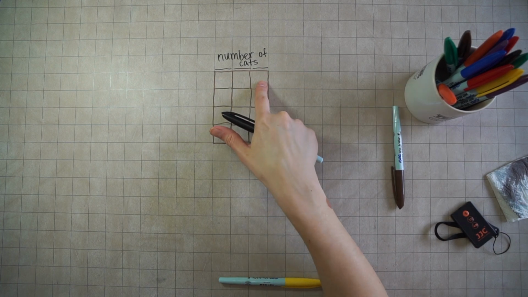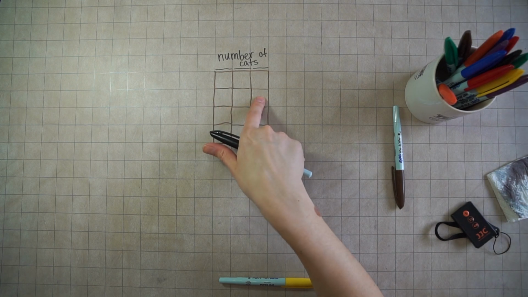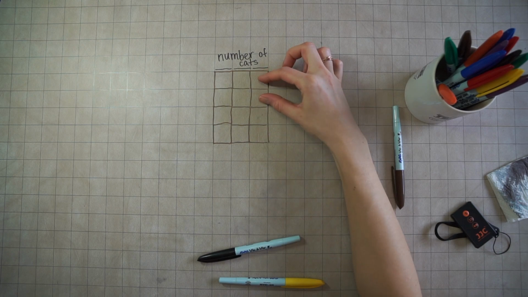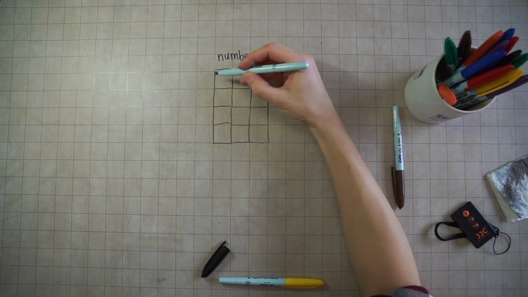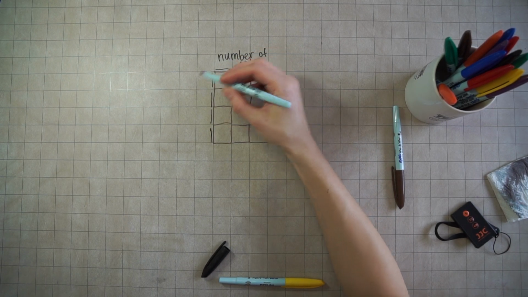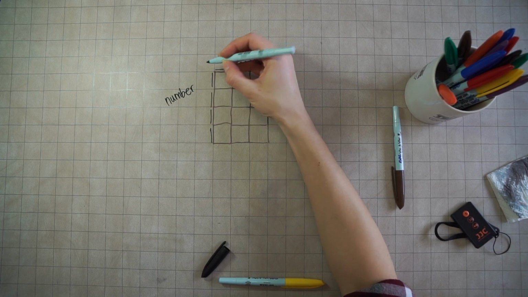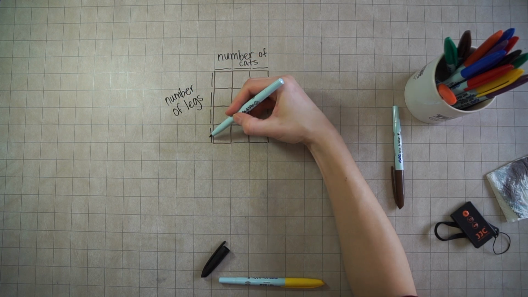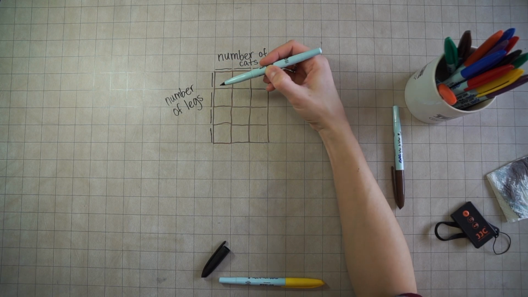So this could be all of the right front legs, the left front legs, the right back legs, and the left back legs. So you could even group them as here's the front legs and here's the back legs. And if we go counting across, we have the number of cats. Excuse me, going down, that's the number of legs because 1, 2, 3, 4 legs on each cat.